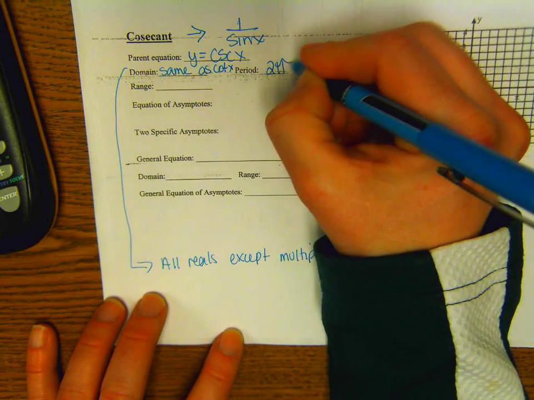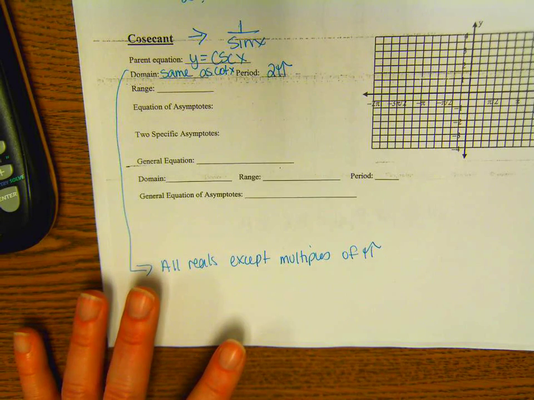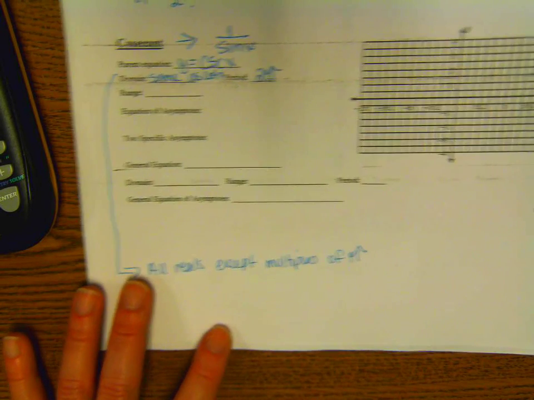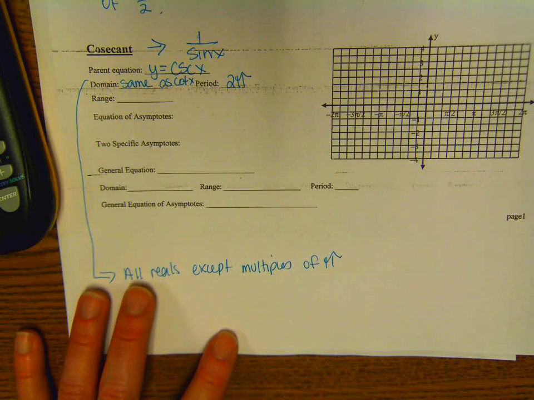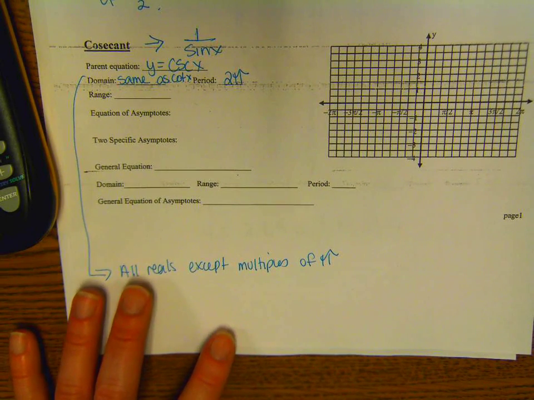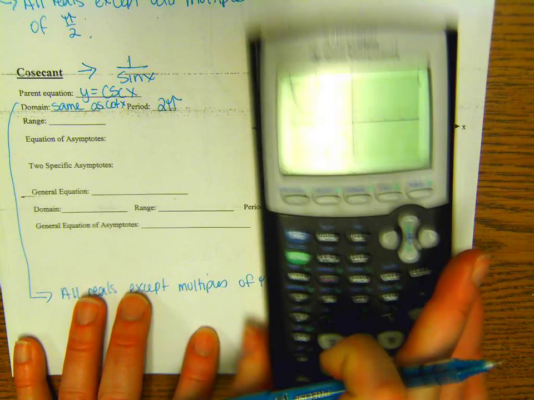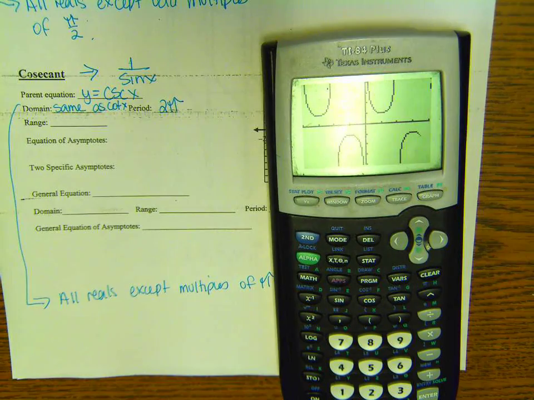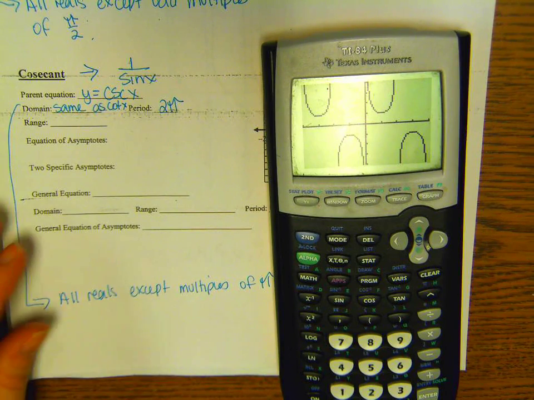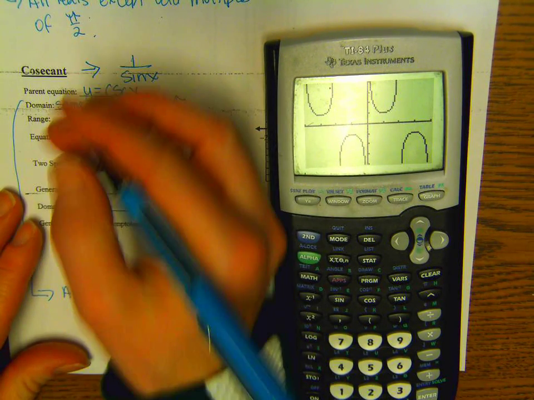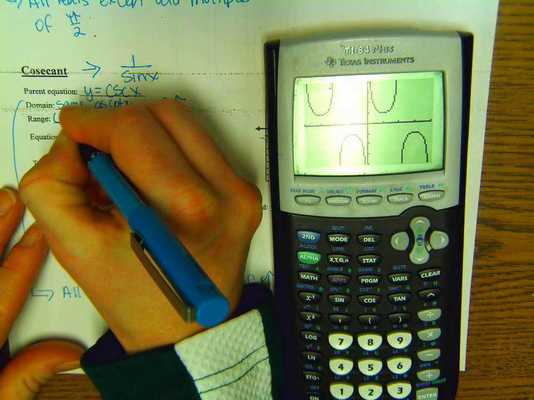The period is 2 pi. And it's going to look pretty close to the same. What's different from above? It's just shifted over, which, think about it, isn't cosine shifted over from sine? Same thing, because they're reciprocal. So the range is going to be the same.